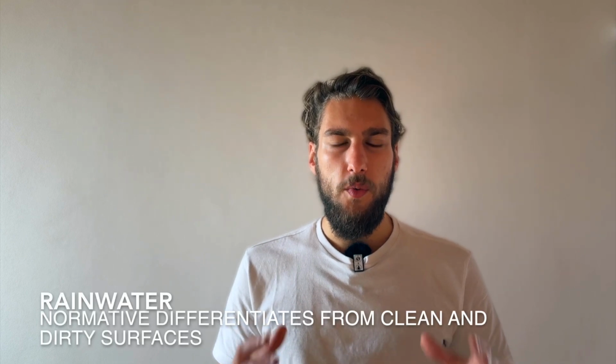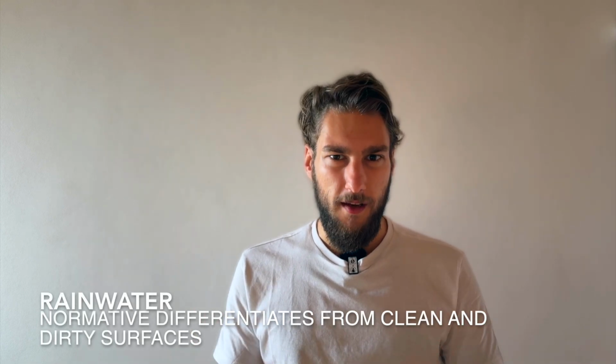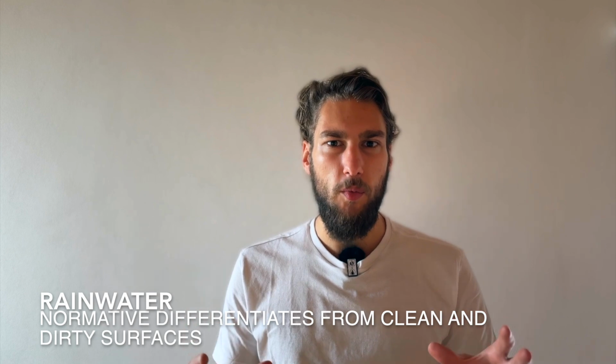Now, the question is, can you drink filtered rainwater? Technically, theoretically there could be a solution. I have never seen it done because the normatives do not allow it, and it would probably require a huge investment for the filtration in order to meet the parameters of drinking water. So no one really does that.